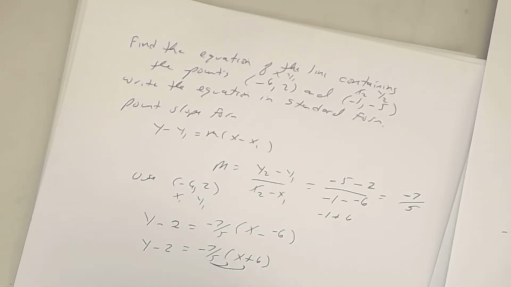So this is in point slope form. So I get y minus 2 equals -7/5 x. Now, what's a negative times a positive? And what's 7/5 times 6? 7/5 times 6. -42/5. Good. And then all you do now is get y by itself. That's it. But remember, they do want the answer in what form though? Standard form. So well, let's get y by itself first, and then let's clear the fractions.